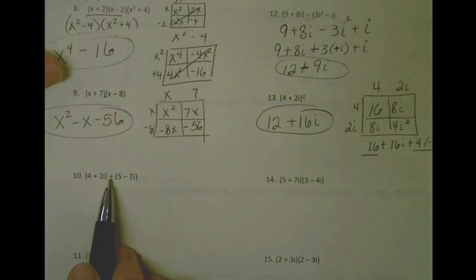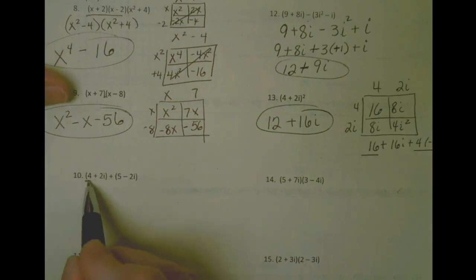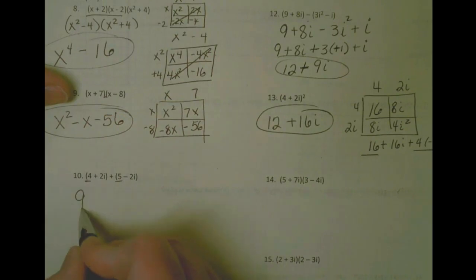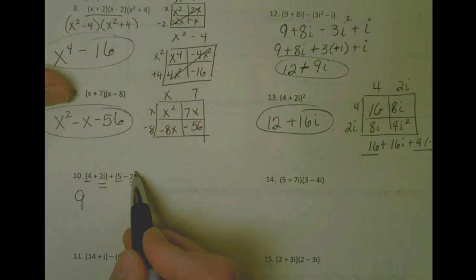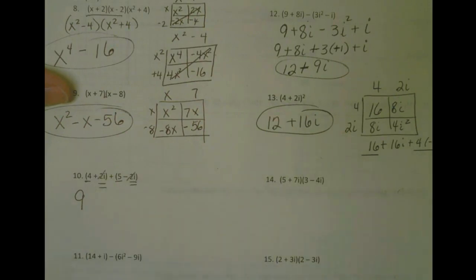This is not a box problem, this is an adding problem. You simply combine like terms. When you combine 2i and minus i, that cancels out, and so the answer is simply 9.